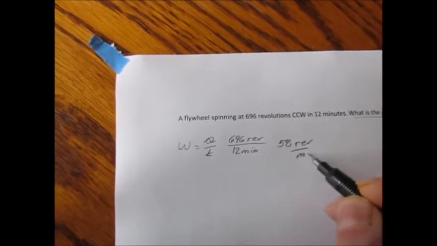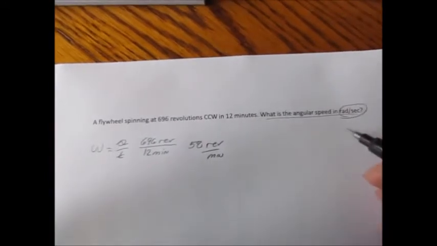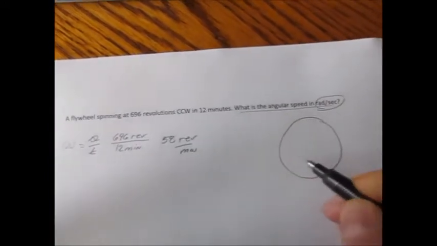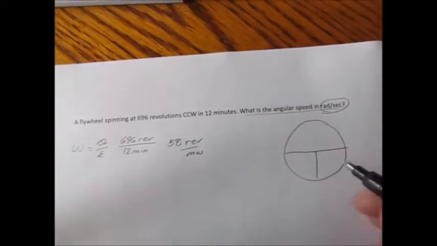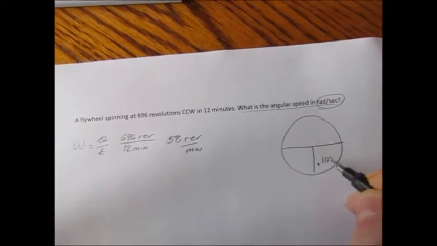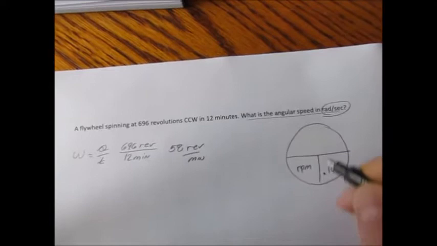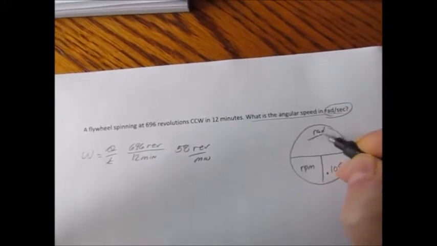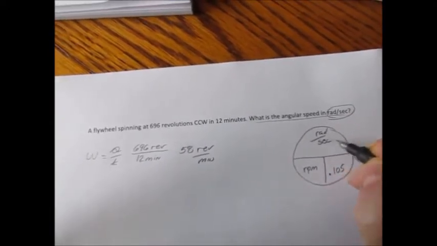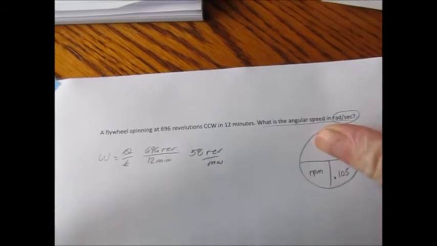revolutions per minute. Now, to convert that to radians per second, remember, we have a conversion of 0.105. I'm going to use the thumb chart to do this. So here's my thumb chart with 0.105 as our conversion factor. And we put our RPMs down here, and radians per second on top. So we're looking for radians per second. So remember, we cover that up with our thumb.